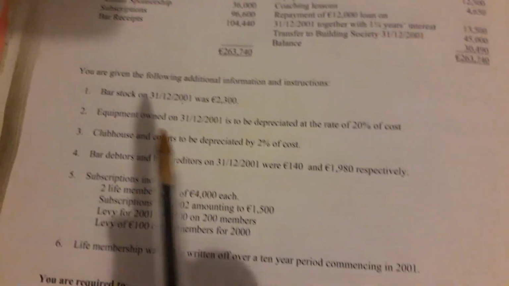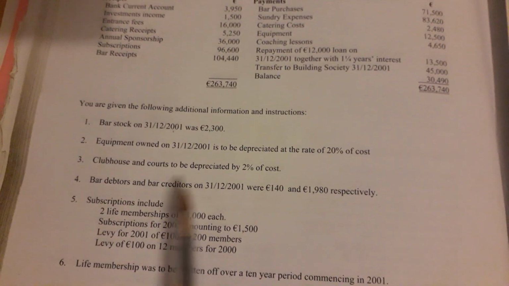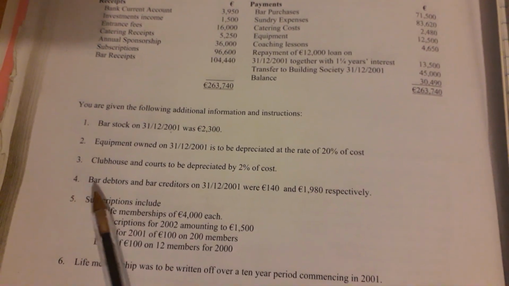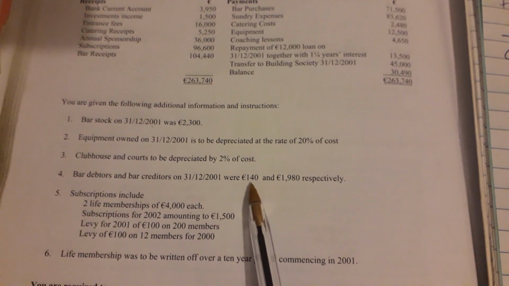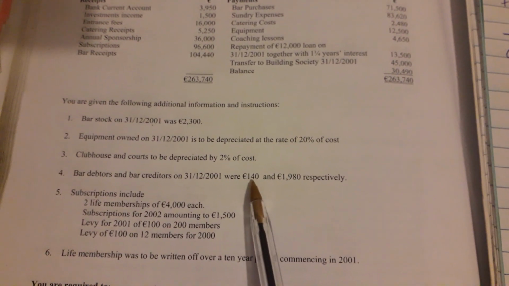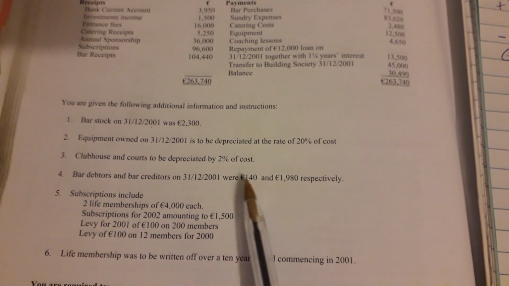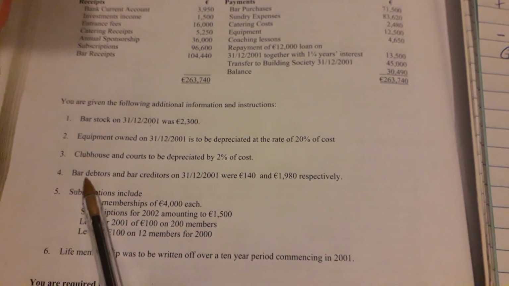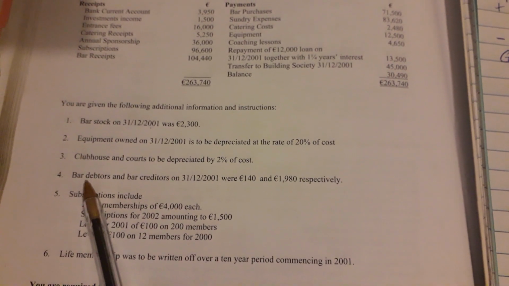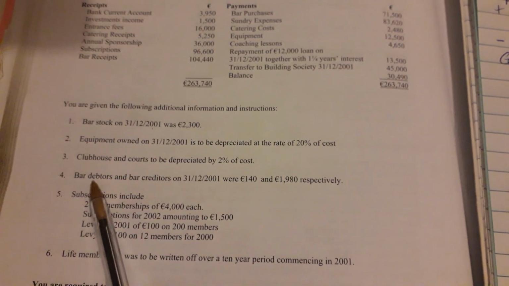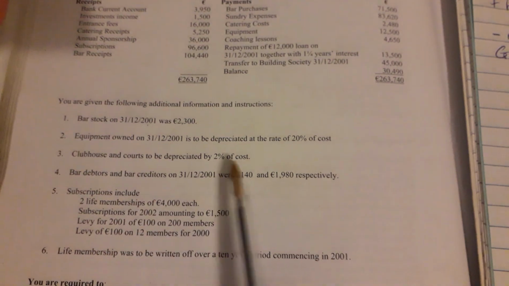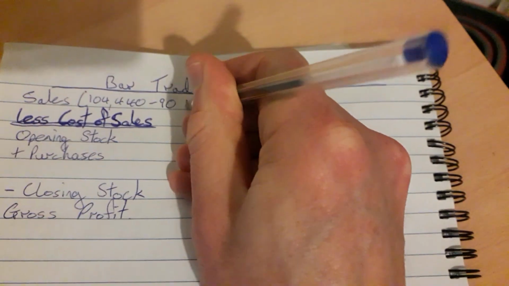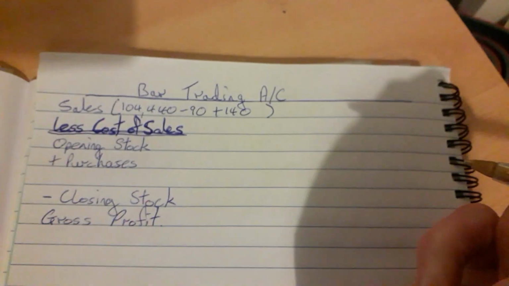Okay. Then down in the additional information, we have bar debtors and creditors at the end of the year. So that bar debtors figure was for people who owed us money at the start of the year. This bar debtors figure of 140 is for people who owe us money at the end of the year. So it's money that hasn't been paid to the club by the end of the year for drinks and whatnot that was bought in the bar during this year. But because it was for sales that were done in the bar during the year, then it should be included in this year's bar trading account. So we're going to add on that 140 here, plus 140. And so our total sales that were done in the bar this year is going to be 104,490.